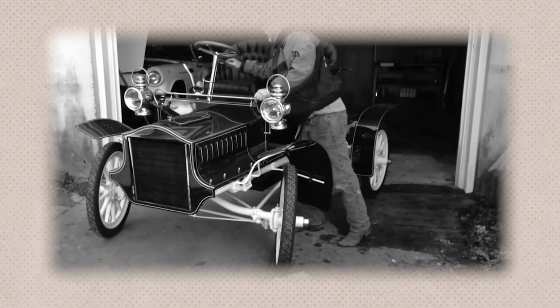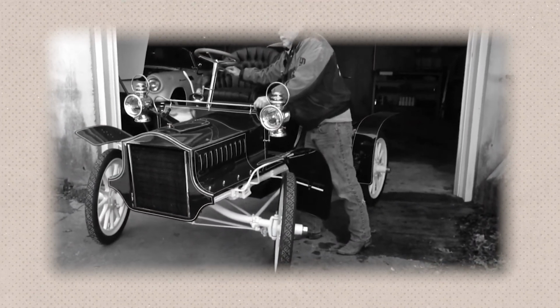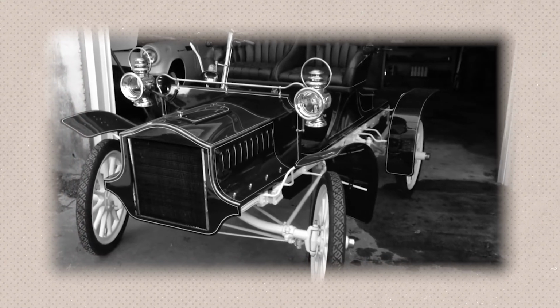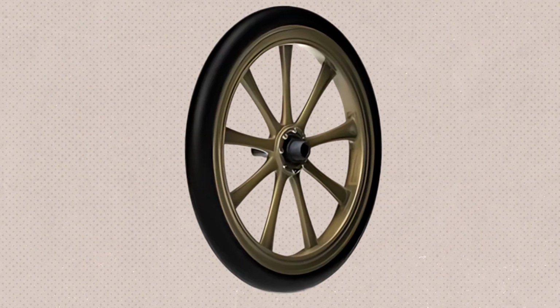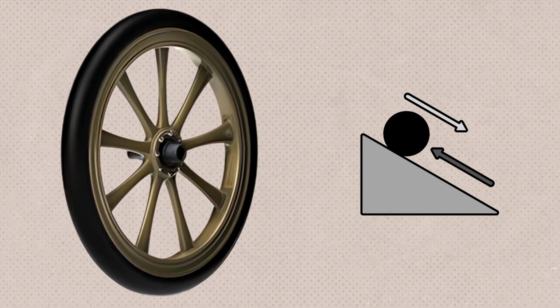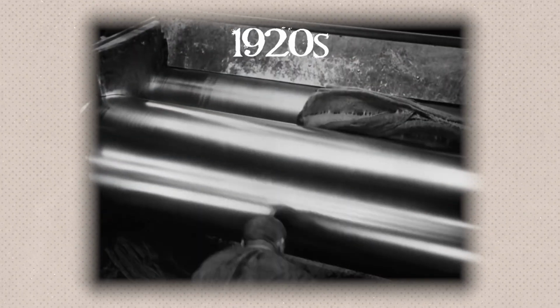The tread tire was introduced in 1905. The tread was designed to protect the tire carcass from direct contact with the road. It also improved the tire friction coefficient. The 1920s saw the development of tire materials.